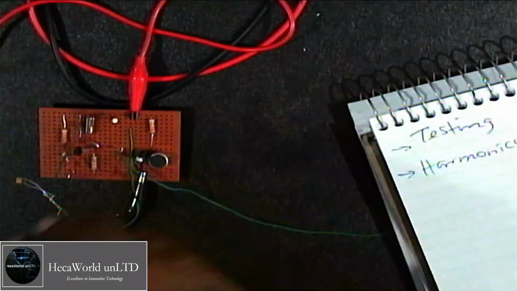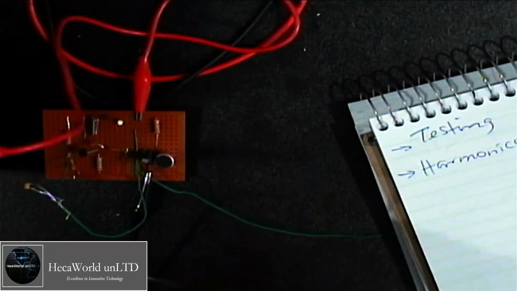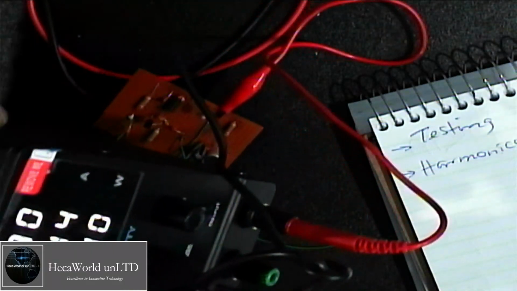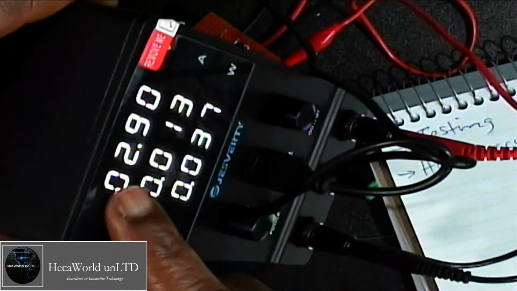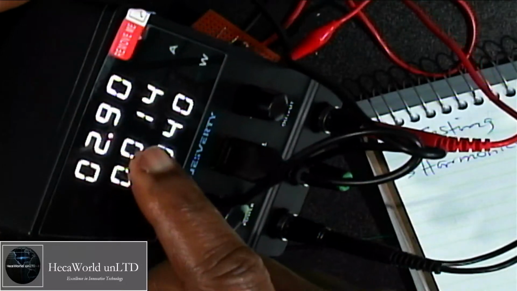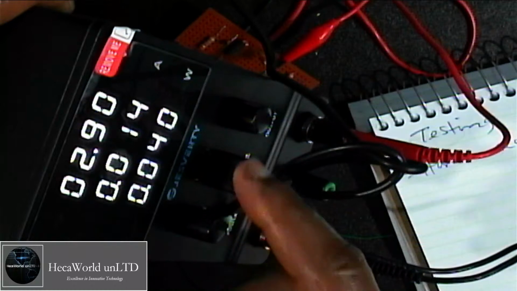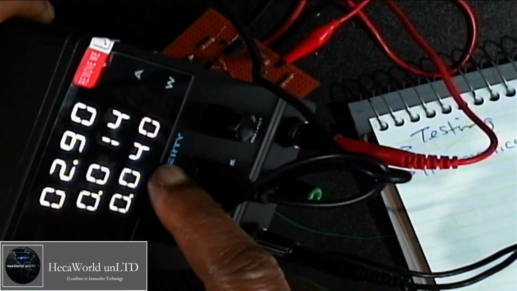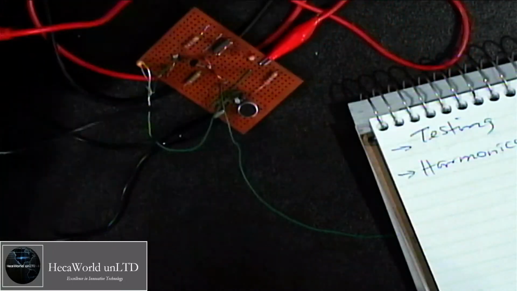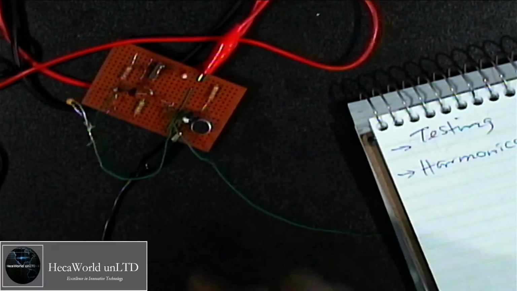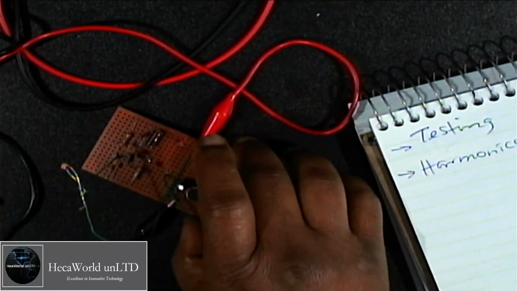So the power supply unit is right here. We're going to be testing at 2.9 volts, and the current is drawing around 0.014 amps, and the power is only 0.04 watts. All right. So that is on right now.